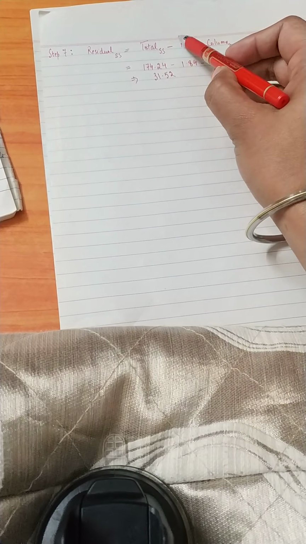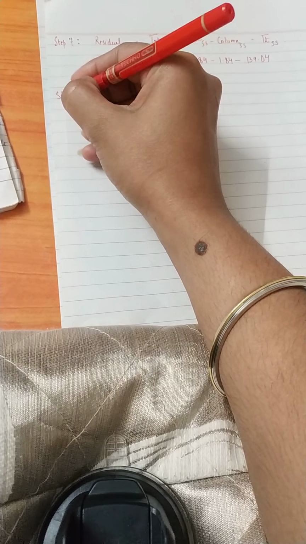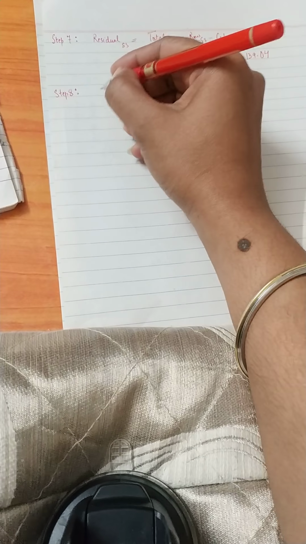This can be done in this way as well: you add all three, row plus column plus treatment, and then you subtract it from the total sum of squares. So step 8 is, we have done all the sum of squares and now comes the summary table.